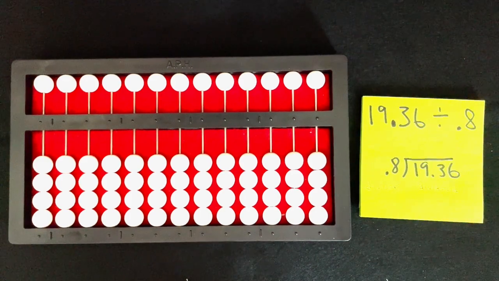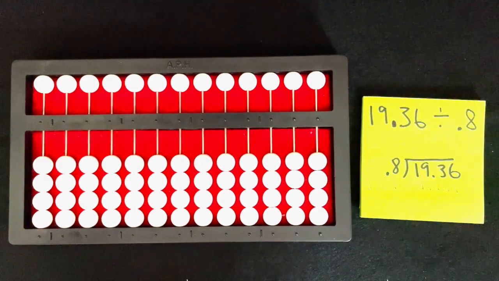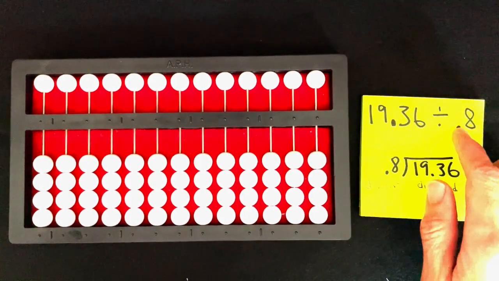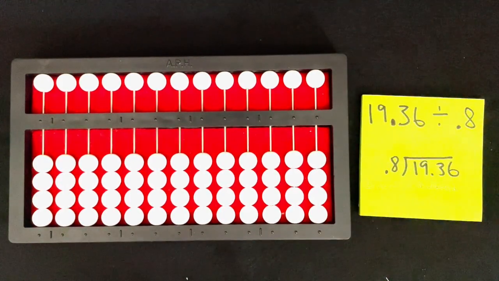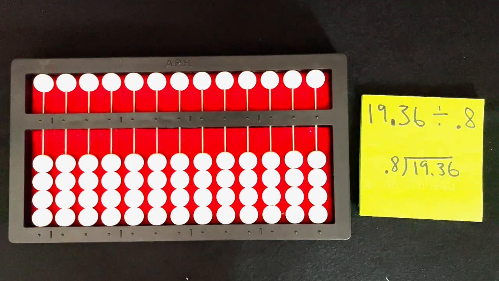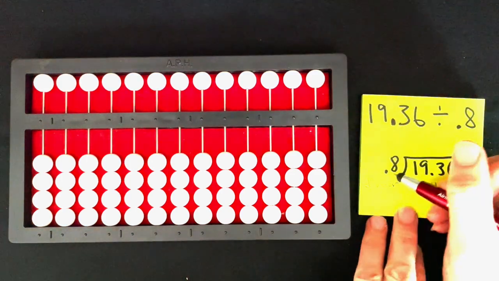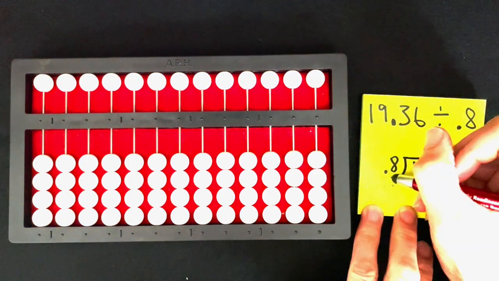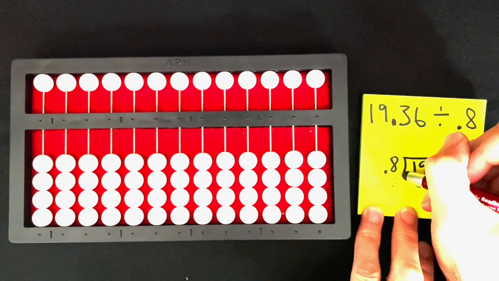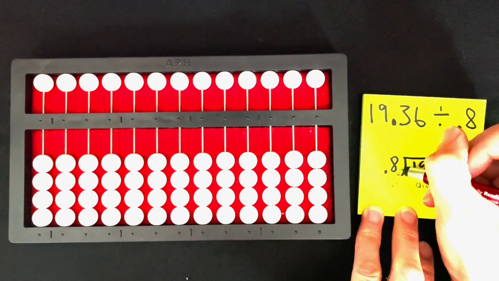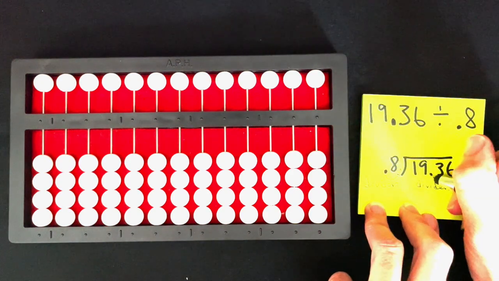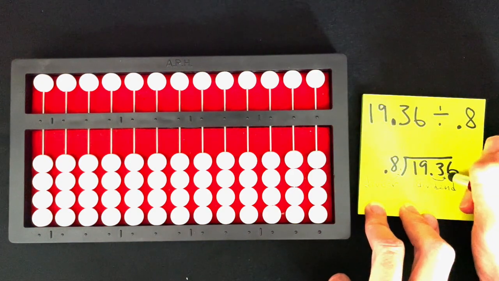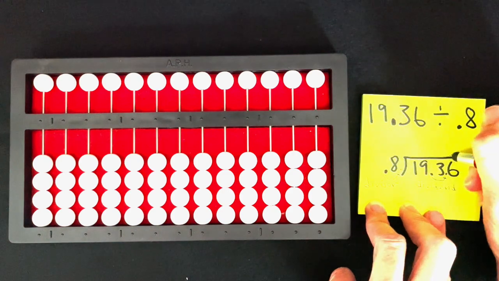We're going to be doing a division problem using a counting method, but this time we have decimal points both in the dividend and the divisor. So I'm going to start here by reconciling my decimal points. I'm going to move this one in the divisor over one place, and I'm going to move the decimal point in the dividend over one place.